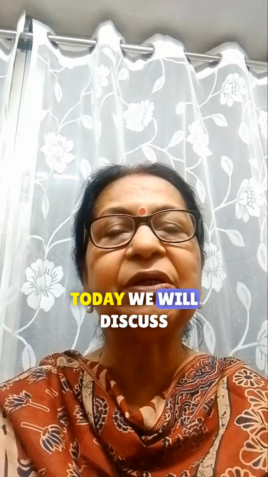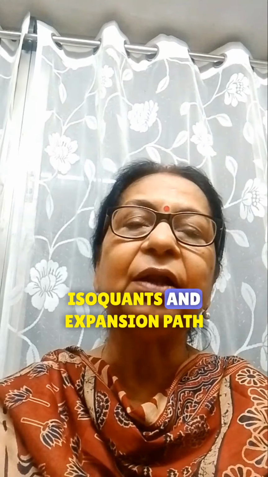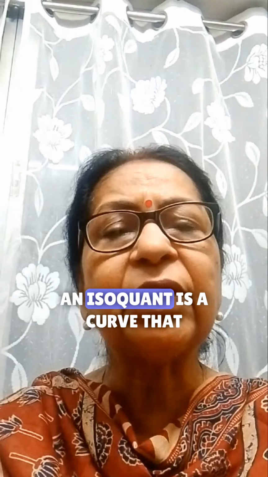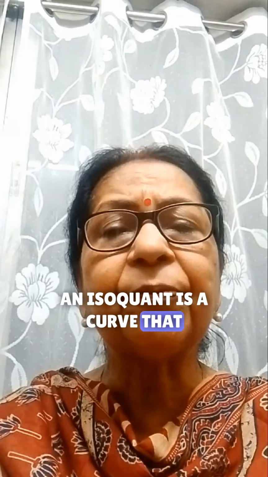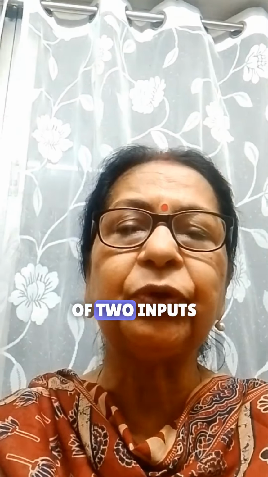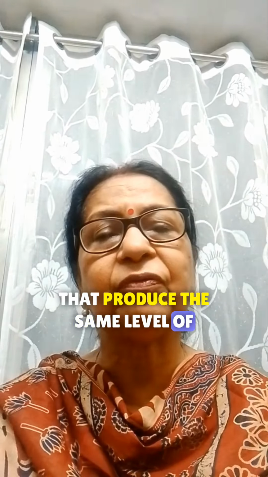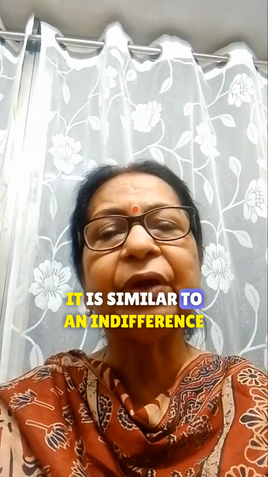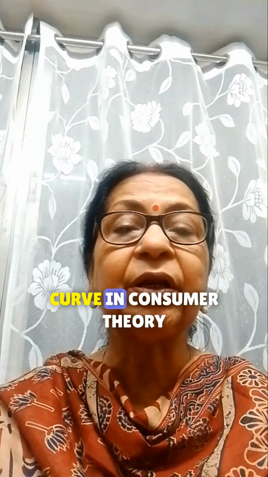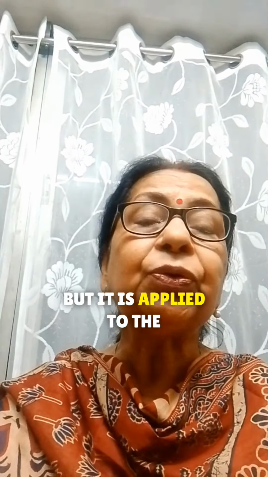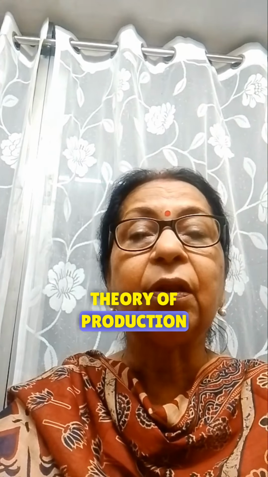Hello friends, today we will discuss isoquants and expansion path. An isoquant is a curve that represents all the combinations of two inputs, such as labor and capital, that produce the same level of output. It is similar to an indifference curve in consumer theory, but it is applied to the theory of production.